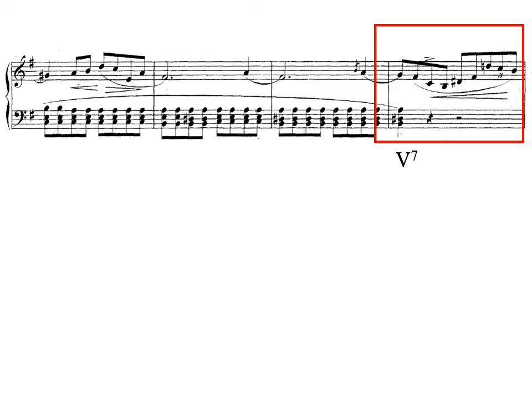And then we go back into where we've been. Now, that 5-7 chord, it's a major minor 7th chord. It sets up expectations. When I hear this chord, I expect this chord to follow. But instead, Chopin does something different.